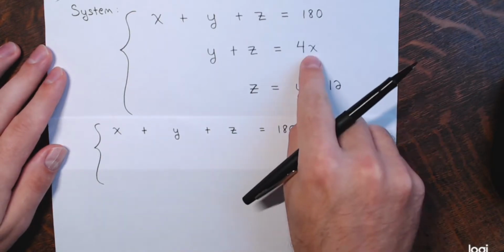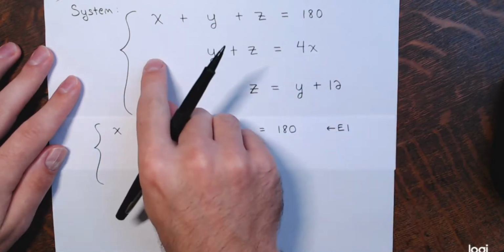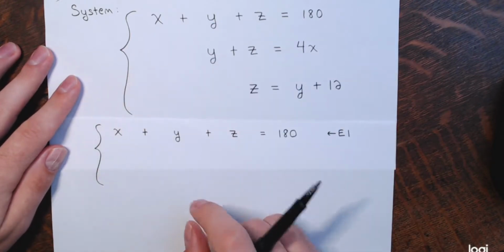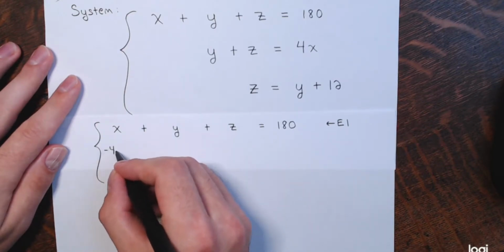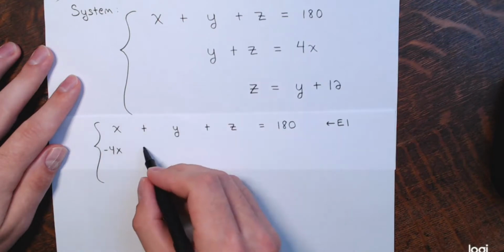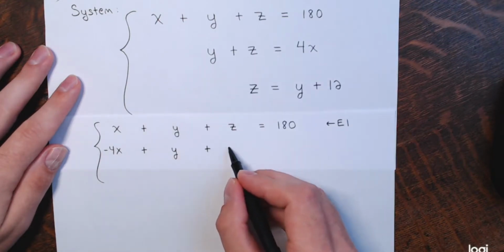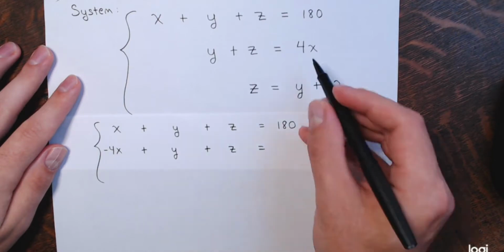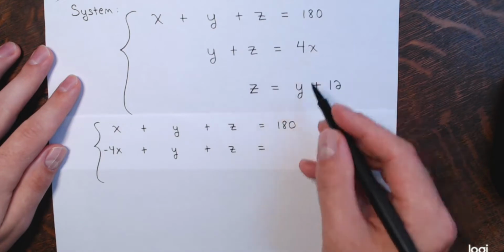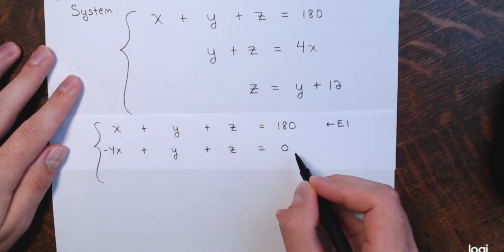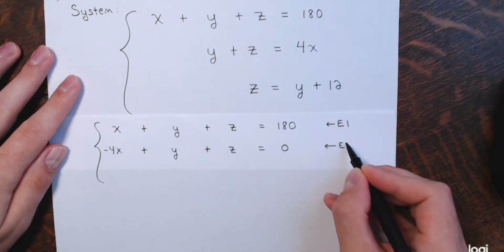Now for the second equation, I could just subtract 4x, and that would give me all the variable terms on the left. So that would give me negative 4x, plus y, positive y still, and still plus z. Now, subtracting the 4x would leave me with 0 on the right side. So equals 0. And this is what I'll call equation 2.